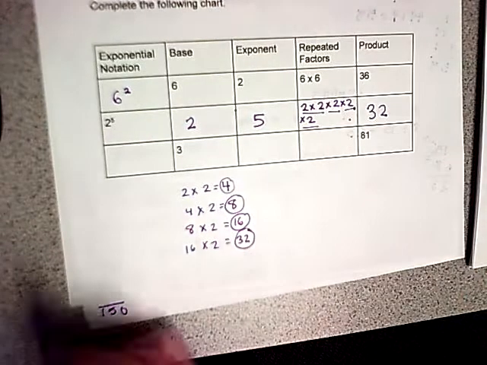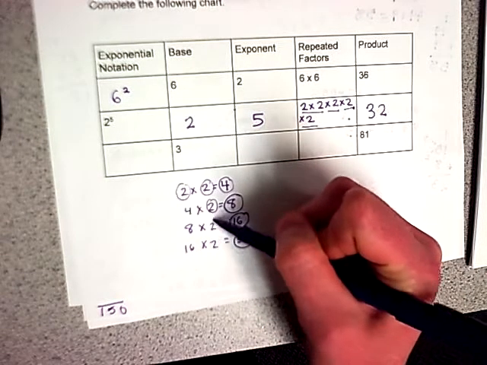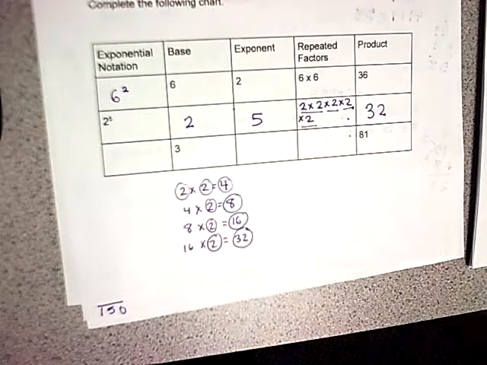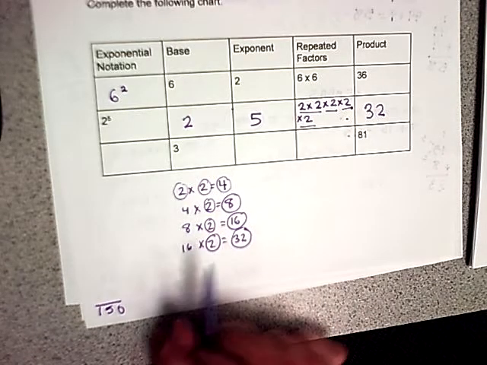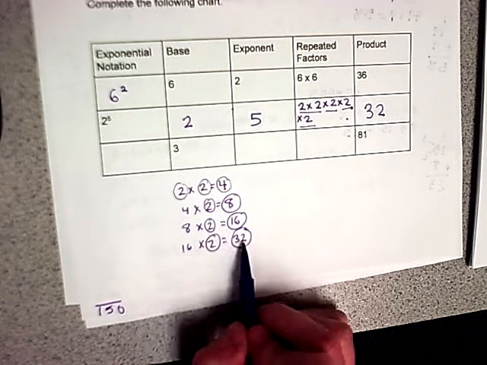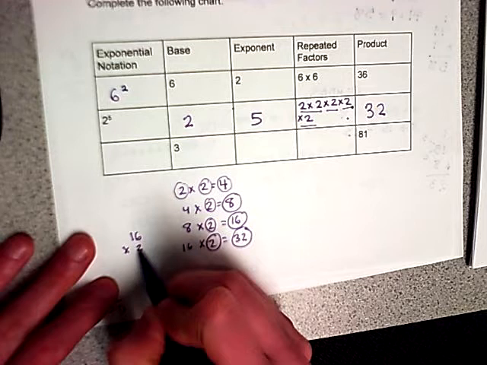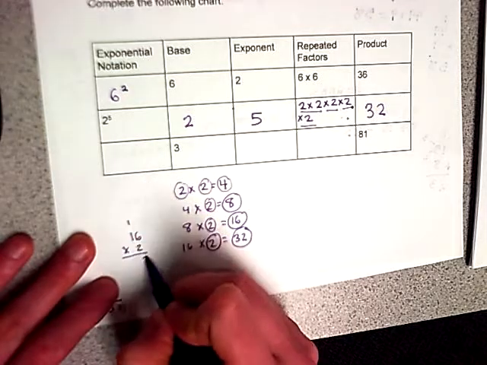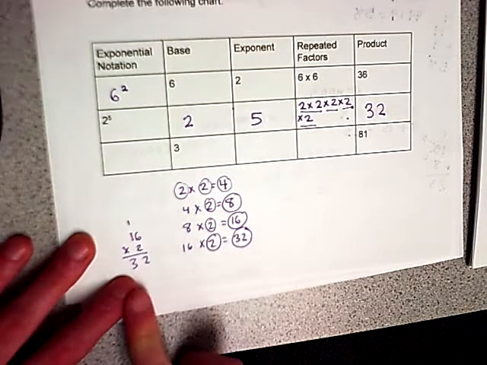And did I multiply 2 by itself 5 times? Let's see. 1, 2, 3, 4, and 5. I did. So I know that my 32 is correct as long as I did my math correctly. And if you guys weren't sure how I got 32, you can set it up on the side. 16 times 2. 6 times 2 is 12. 2 times 1 plus 1 is 3, and that's how I got the 32.